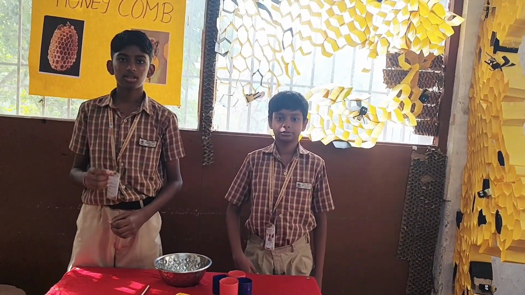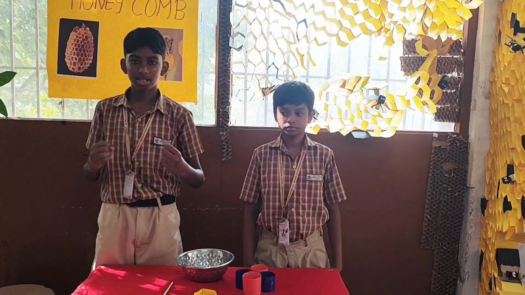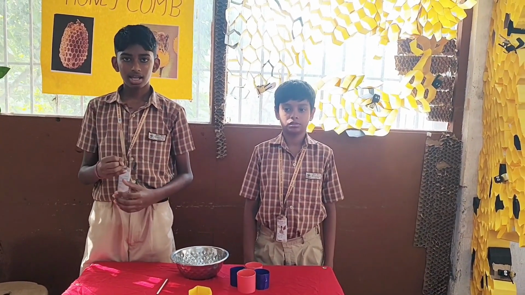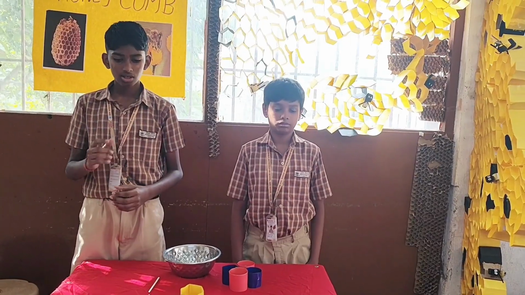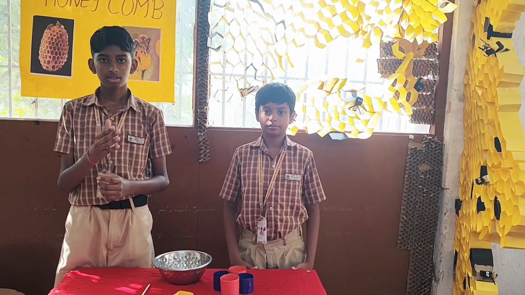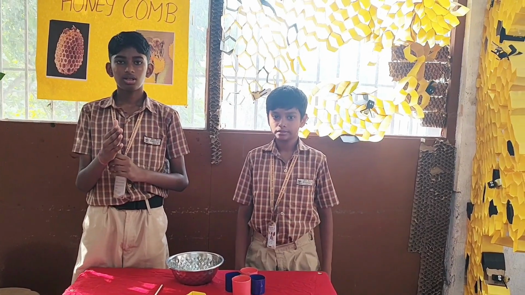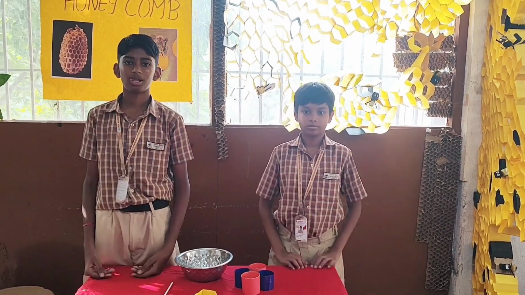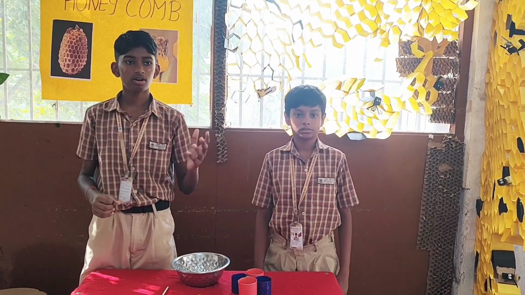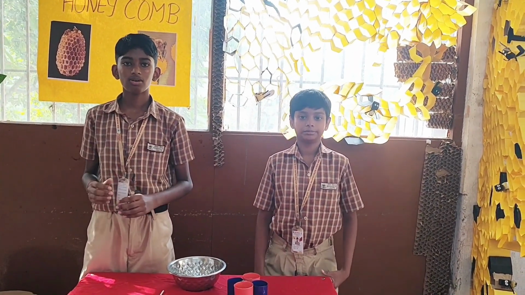To avoid this, the cells should be of the same shape and size. You can also think about sphere, triangle and square. A honeycomb built with spheres leaves little gaps between them. The gaps need extra wax to fill for patching. So, a honeycomb from spheres is not a good idea.